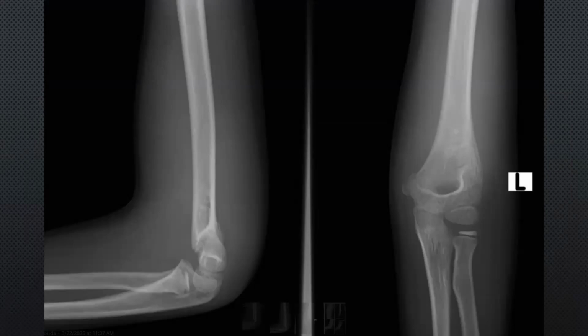So what is the problem here? There is a type 2 supracondylar fracture. There is disruption of the anterior cortex, while the posterior cortex is still intact. So it is a supracondylar fracture class 2. The radial head, any fracture?